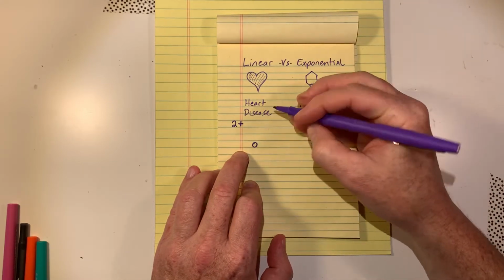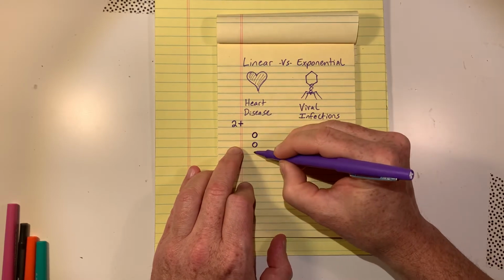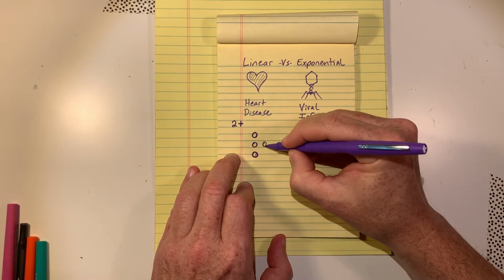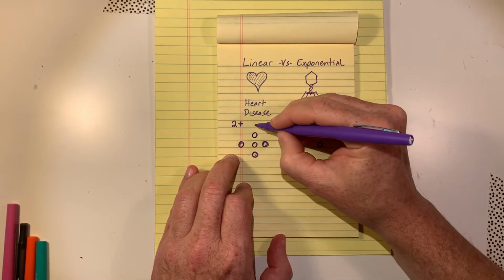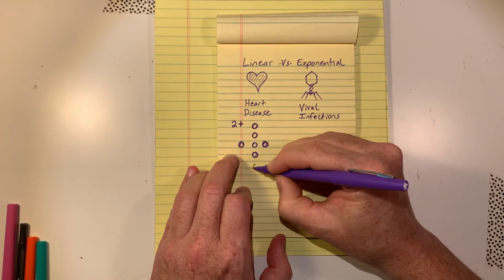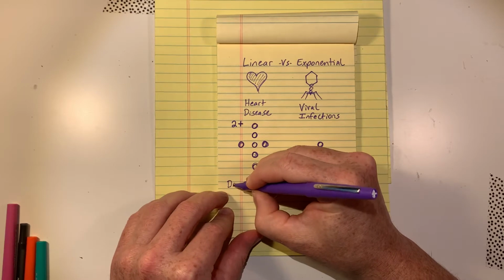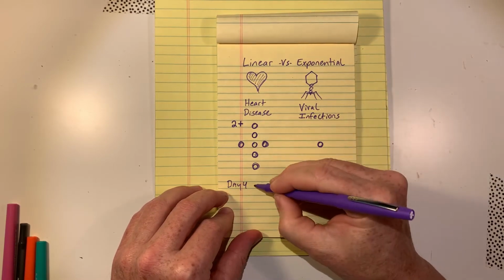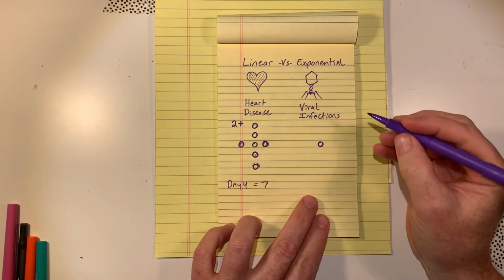So day 1, there's 1 person. The next day, there are 2 more people who are sick. So there's day 2. Day 3, we would add 2 more people. And day 4, we would add 2 more people. So by day 4, we've got 7 people that are ill with heart disease.